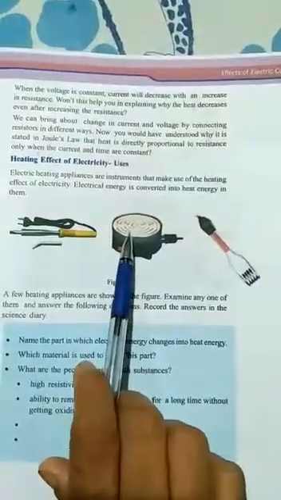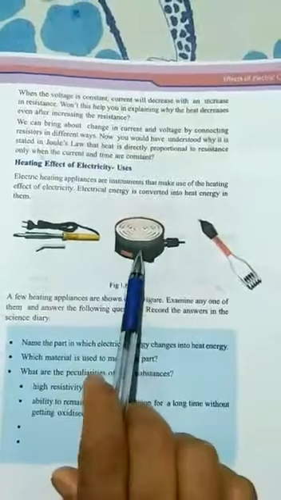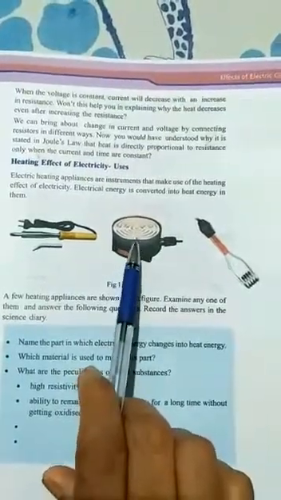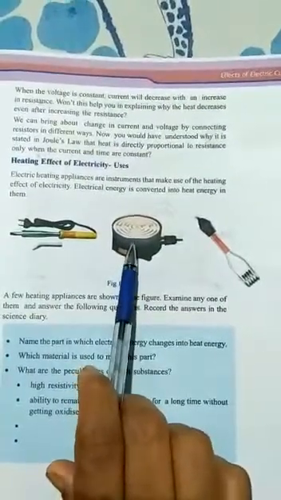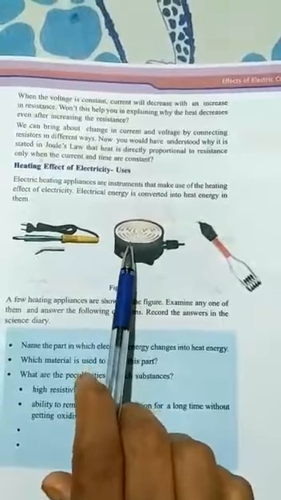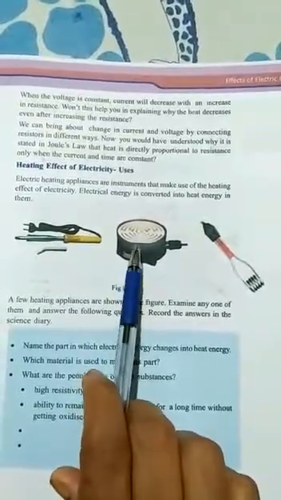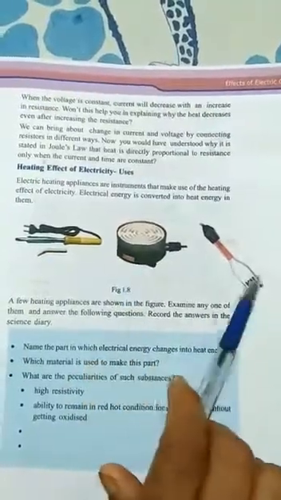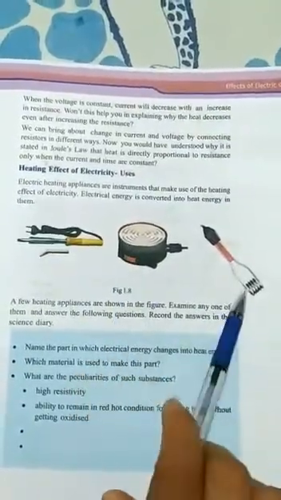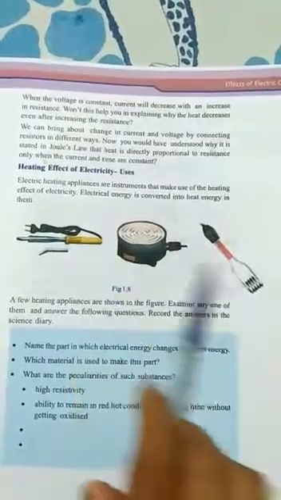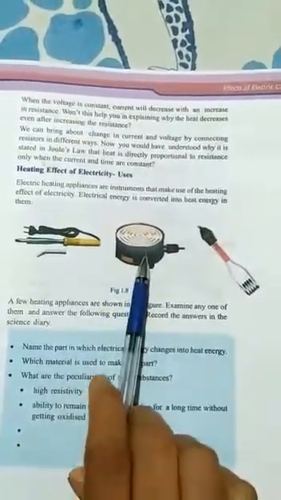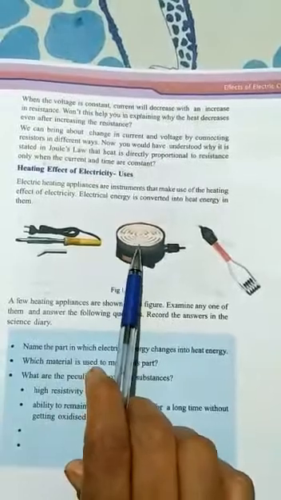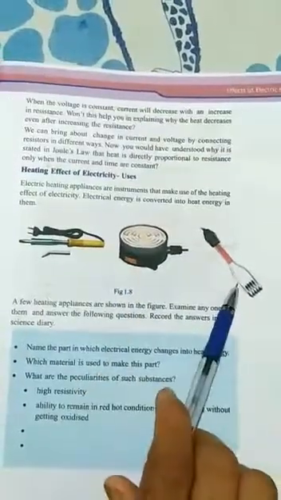What is the coil inside a bulb called? Yes, it is known as the filament. So the coil inside an electric bulb is the filament. It is made up of tungsten, and the elements of heating devices are made up of nichrome.